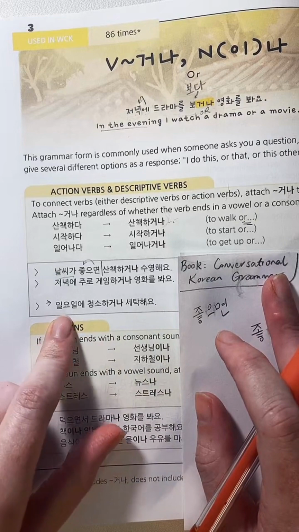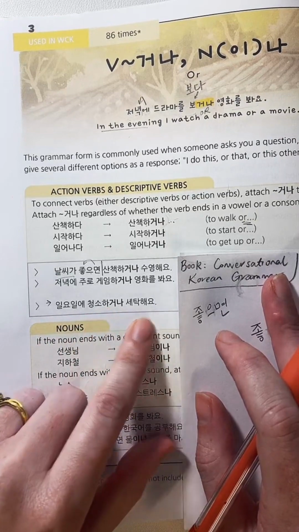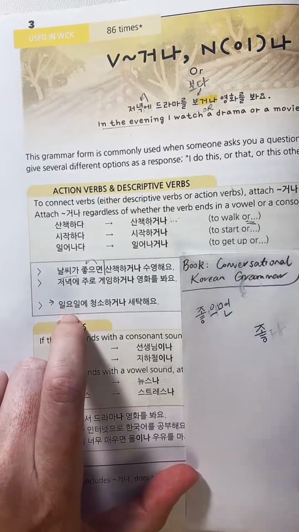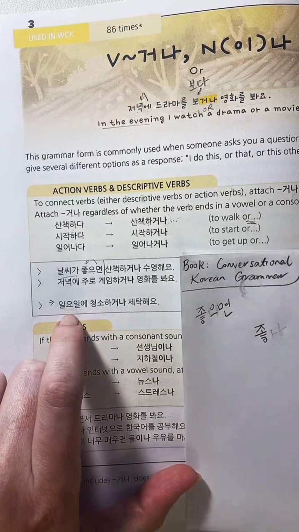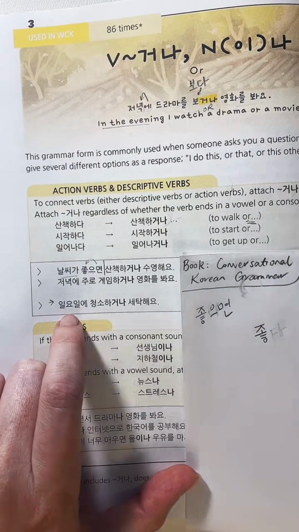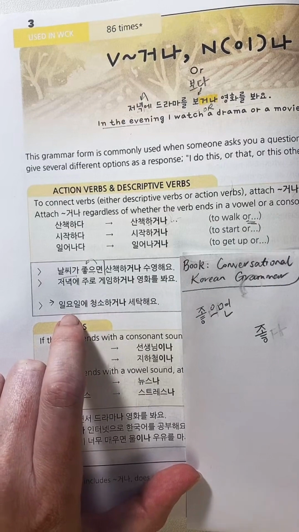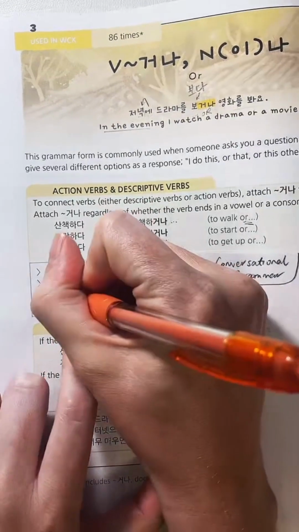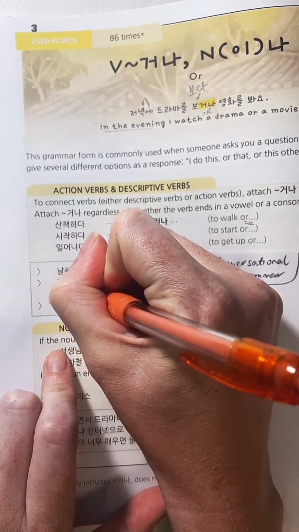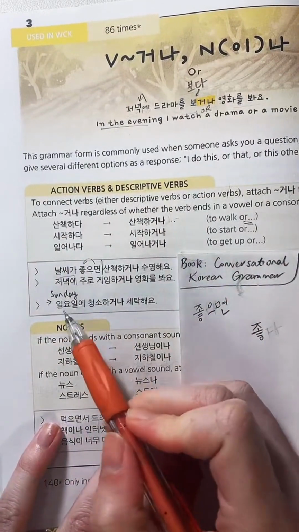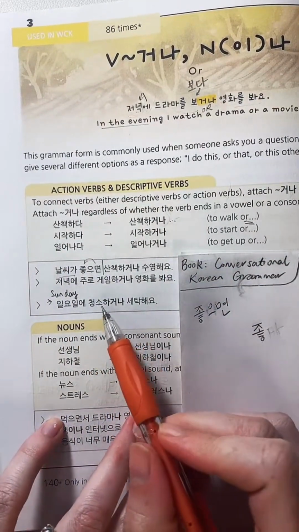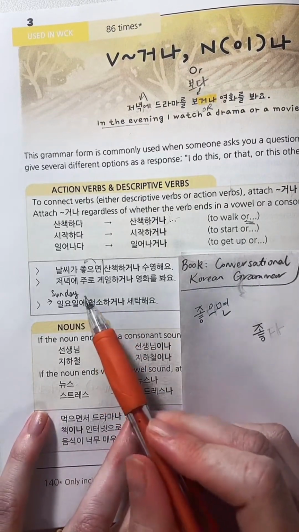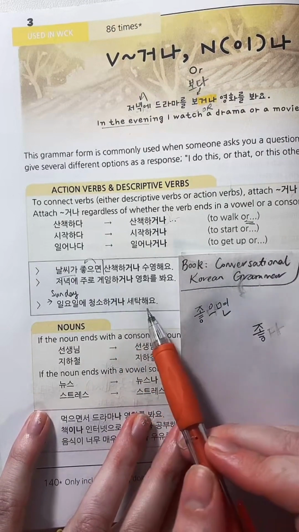Okay. 일요일에 청소하거나 세탁해요. So, what is 일요일? 일요일. Does anyone know what this word means in Korean? 일요일. It is Sunday. Perfect. Sunday. And we have 에 here. This is the time particle. So this means on Sunday. On Sunday, I 청소하거나 세탁해요.